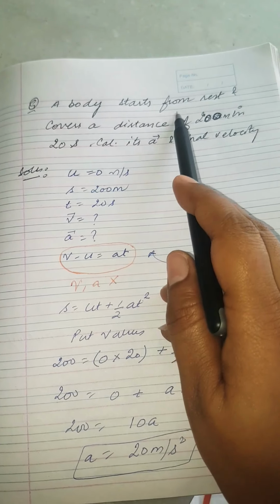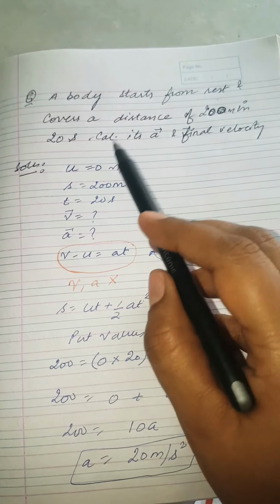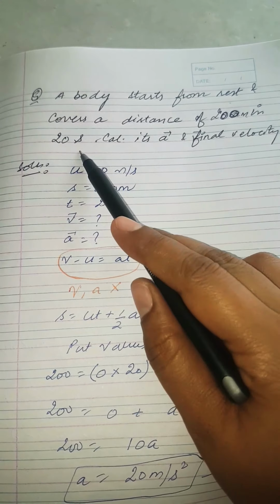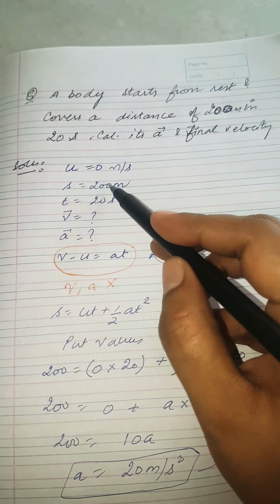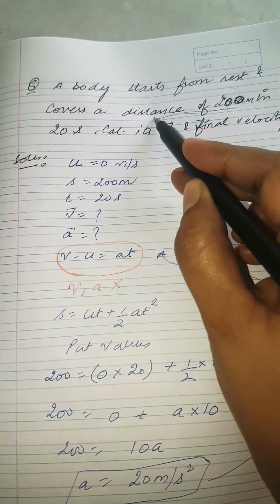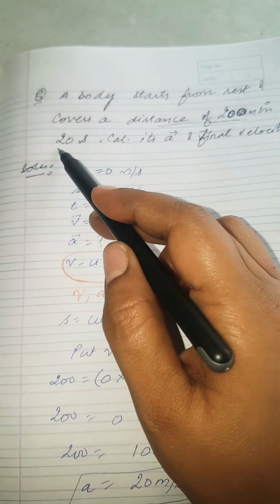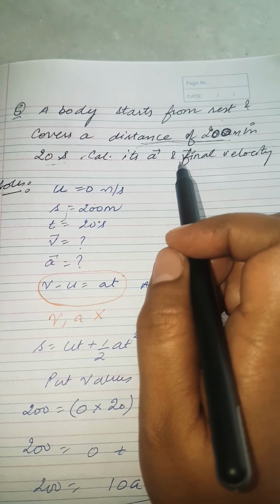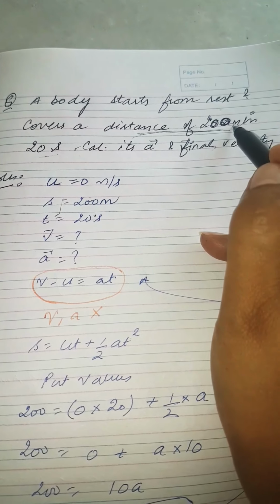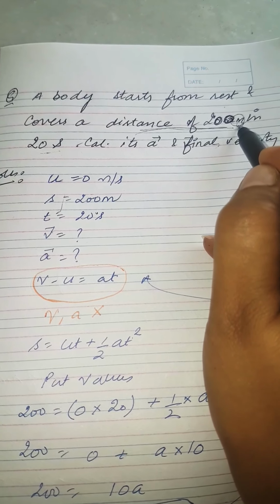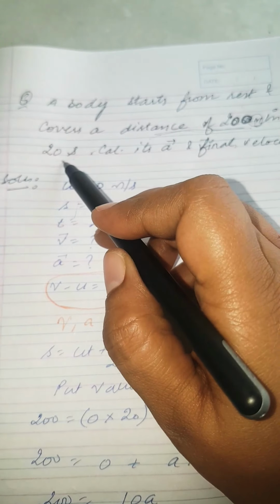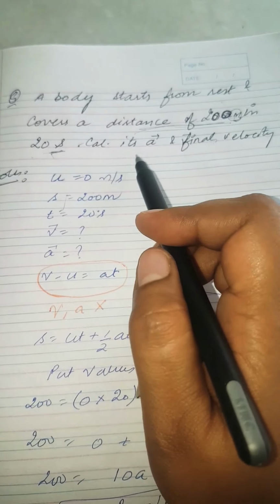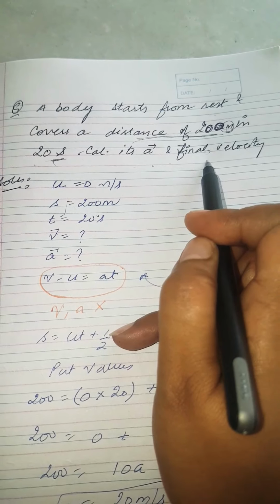A body starts from rest, meaning u equals to 0, and covers a distance of 200 meters in 20 seconds. S equals to 200 meter, distance 200 meter and time equals to 20 seconds. Just by looking at the question, you can see what data is given to you. Since this is meter, this must be distance or displacement. This is second, so this must be time. So calculate its acceleration and final velocity.